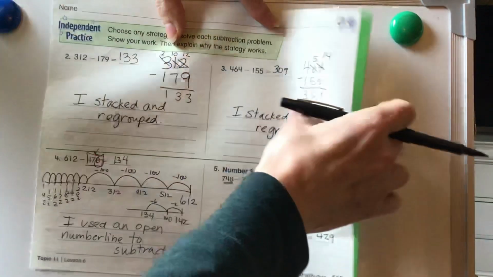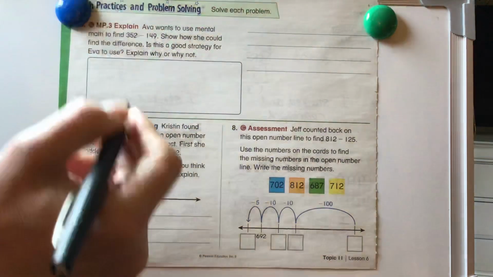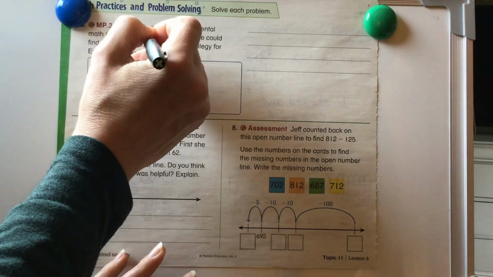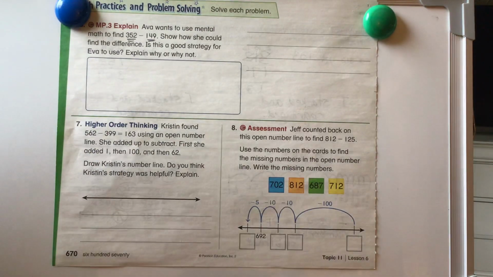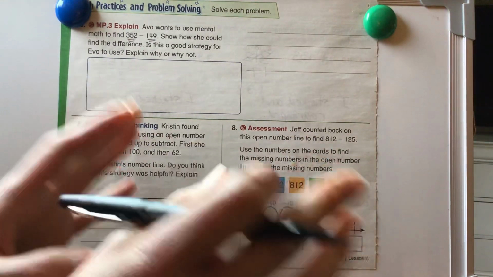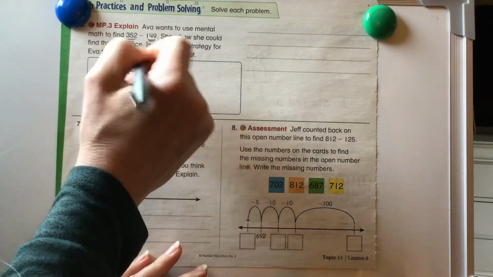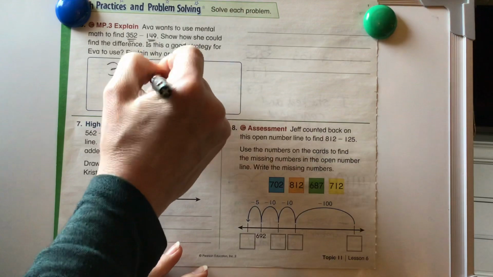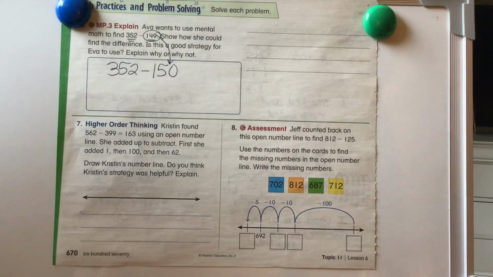Okay, let's take a look on our back page here. Okay, Ava wants to use mental math to solve 352 minus 149. Show how she could find the difference. Is this a good strategy for Ava to use? Why or why not? So with mental math, we want to try and get it in groups of 10 that are a little bit easier. So she could do 352 minus 150, right? Because 149 is close to 150.